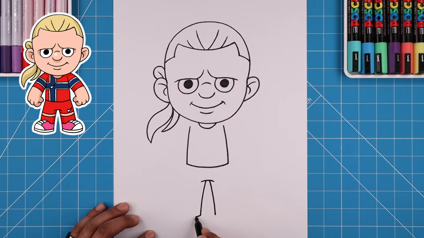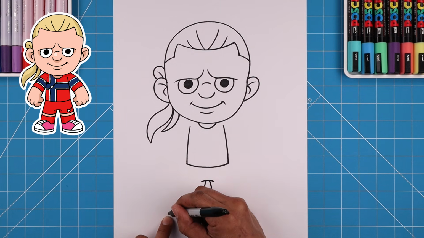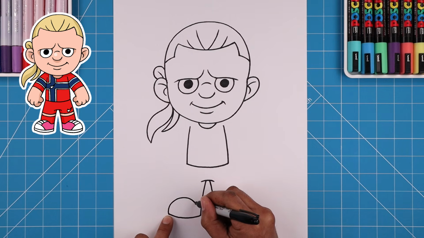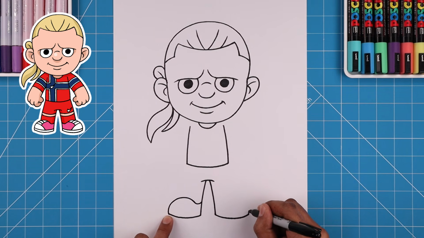Start with the left side, bend this down and up towards the toe. Let's go back to the left side. We're going to curve the foot. We're going to go up. And I want to bend this down, aiming towards the heel. And we'll just curl it back up towards the inside of the leg.